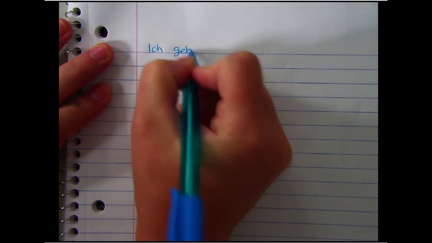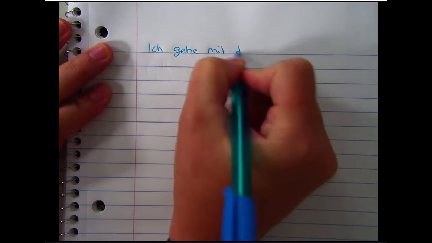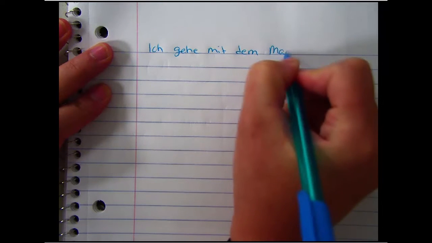Okay, now I'm going to flip this. There's one more stipulation. I just said when you're replacing a person or a thing, you're going to use a pronoun. And when you're replacing a prepositional phrase or the object of a preposition, you're going to use one of these da compounds. If you have a person or a thing as the object of a preposition, like ich gehe mit dem Mann aus.